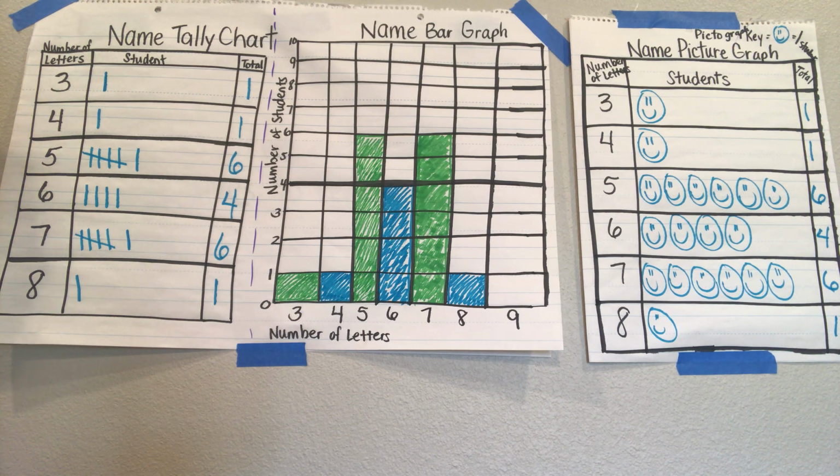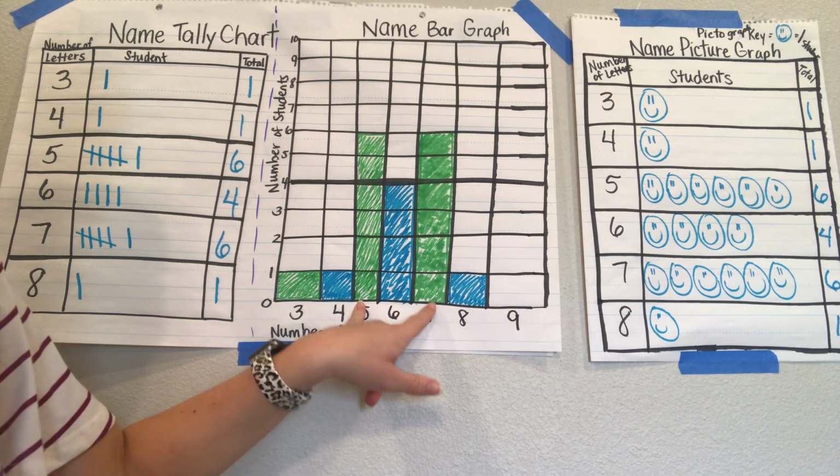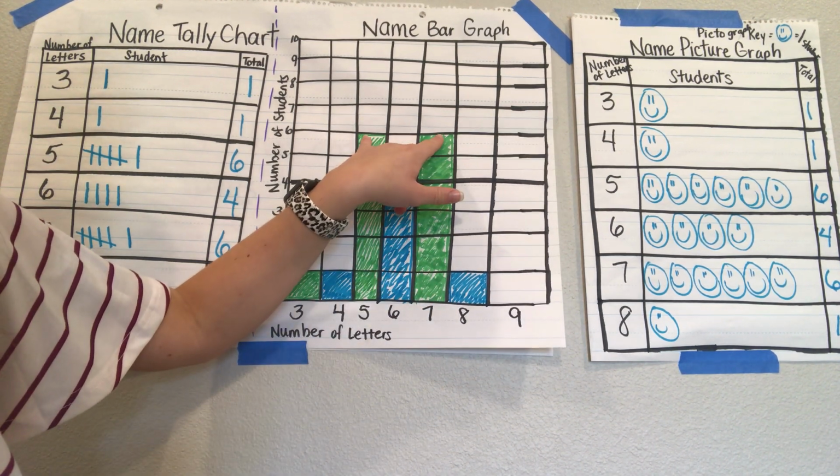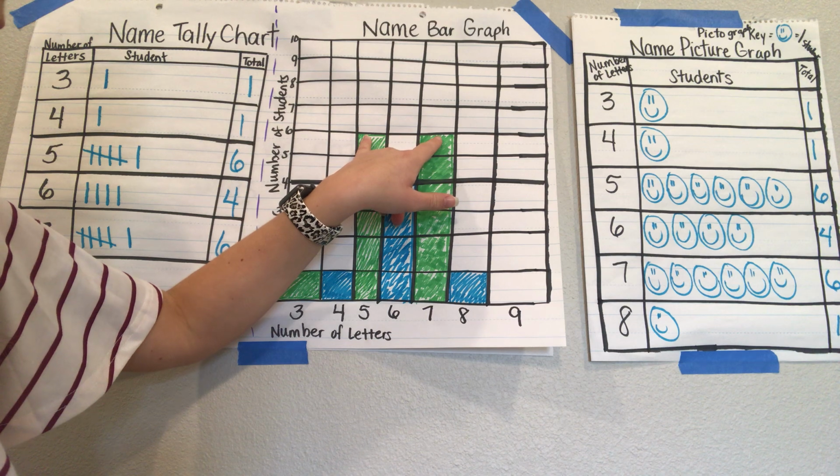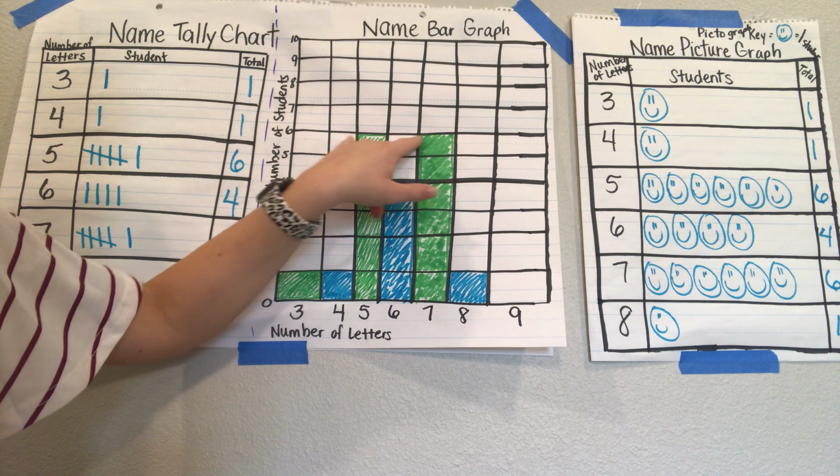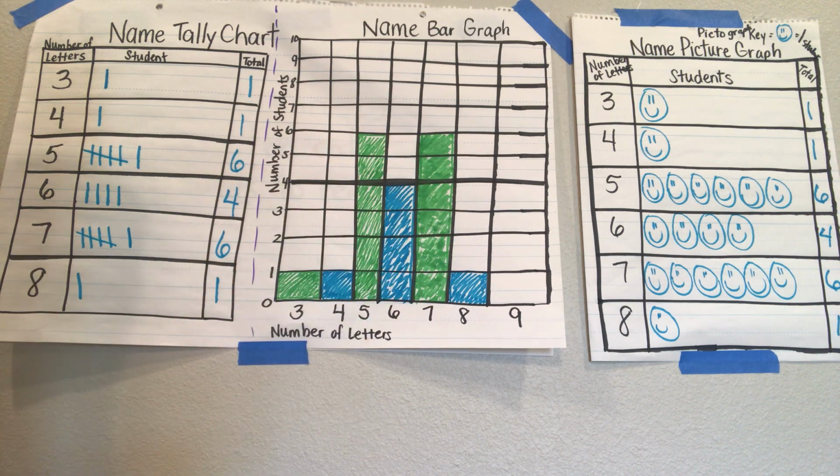Okay, so some questions now. Looking at the graphs, which number of letters in students' names had the most amount? Five and 7 both had the greatest amount of students with that number of letters. They both had 6 students with that amount.